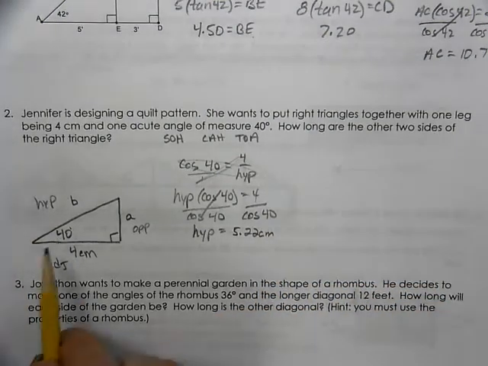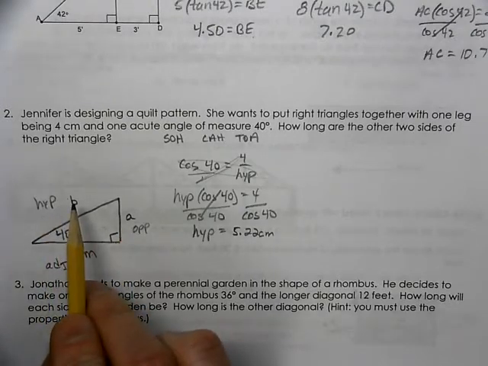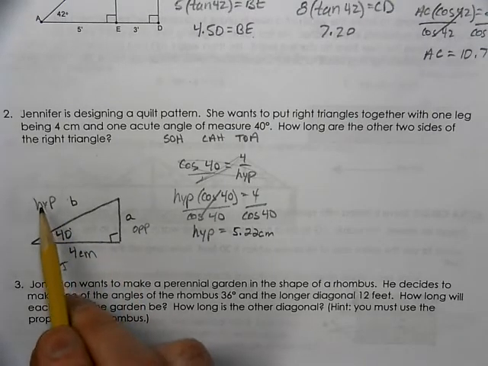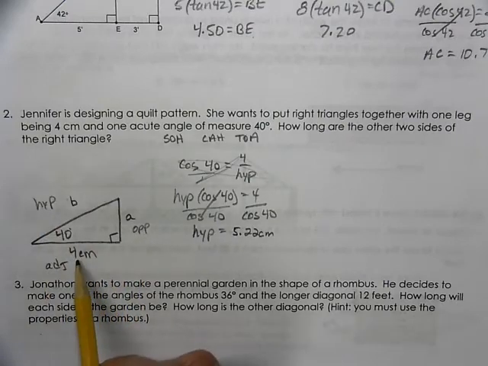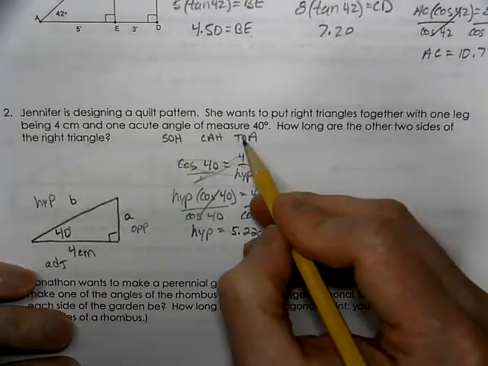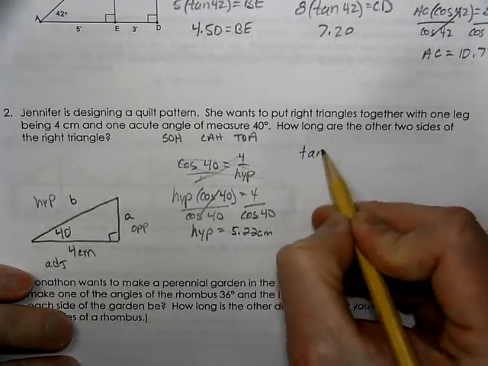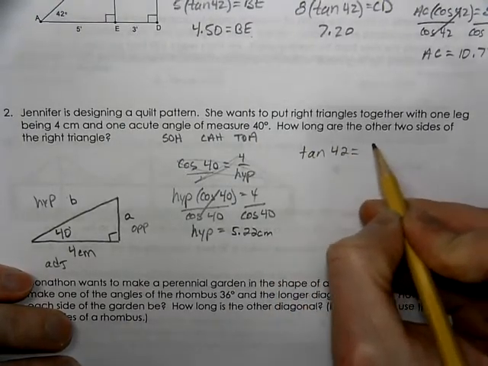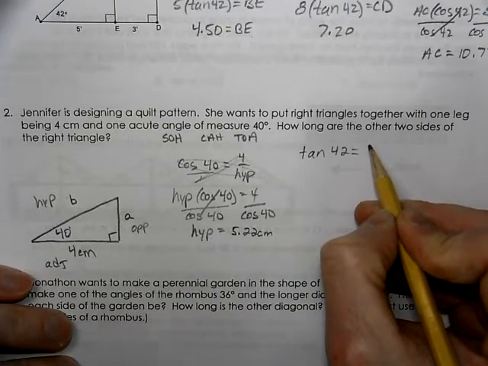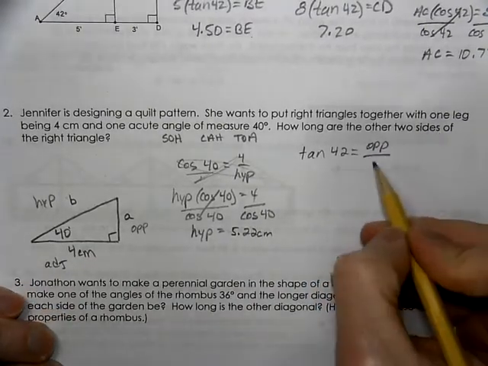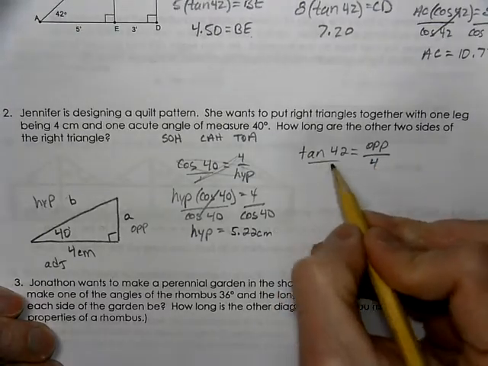Now we're going to look for the opposite. So I'm not going to use the 5.22. I'm going to use opposite over hypotenuse. Well, no, we're not solving for the hypotenuse right now. We're using opposite over adjacent. Opposite over adjacent is OA, which is tangent. The opposite side is our unknown, and the adjacent side is 4.